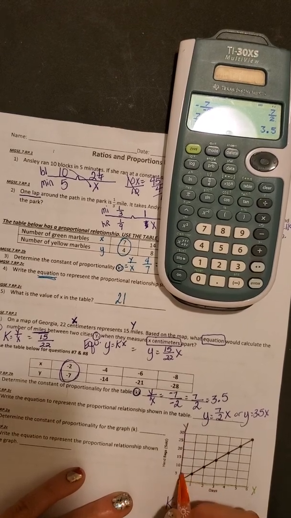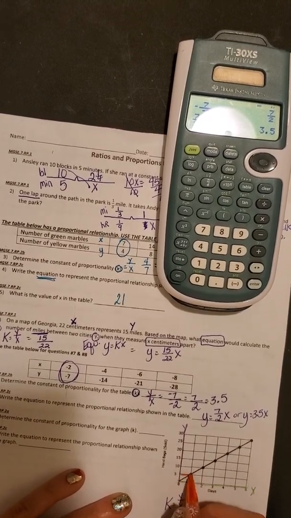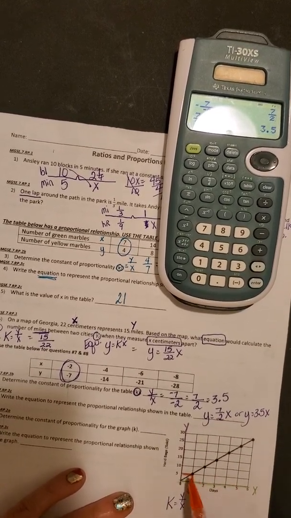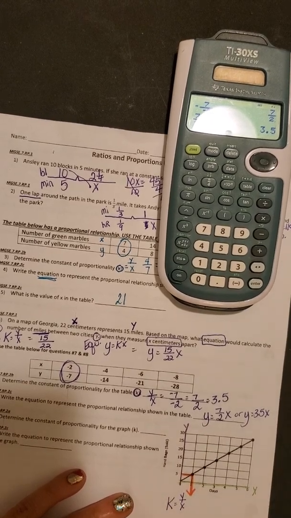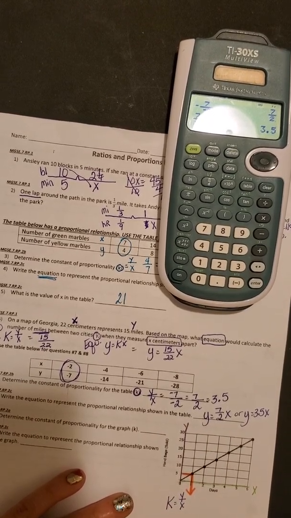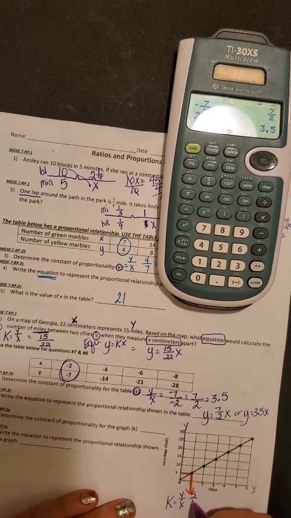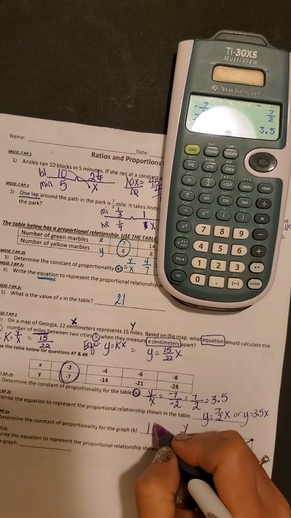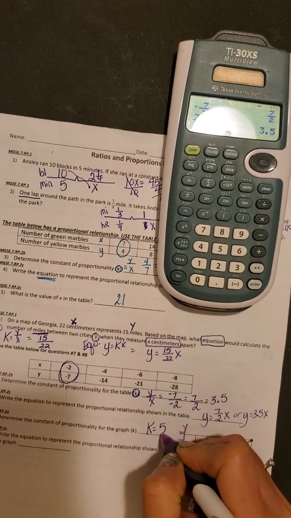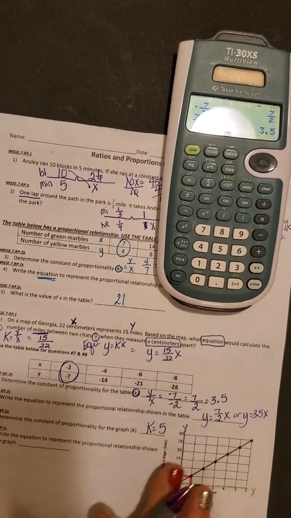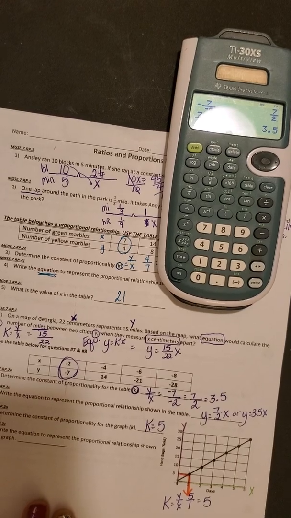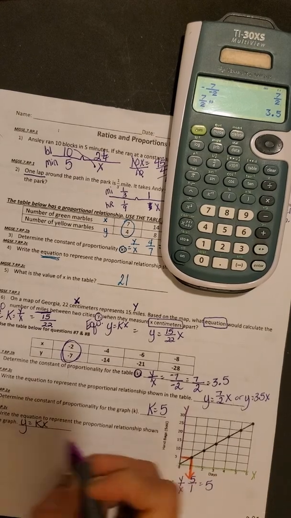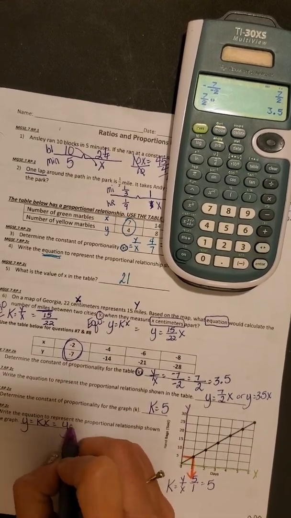So I'm going to go from here, and I'm going to come this way, draw my corner, and I have 5 over 1. That's 5 over 1, which is 5. So the constant of proportionality here, k equals 5. Once I have that constant of proportionality, then I can do my equation. Y equals kx, which is y equals 5x.